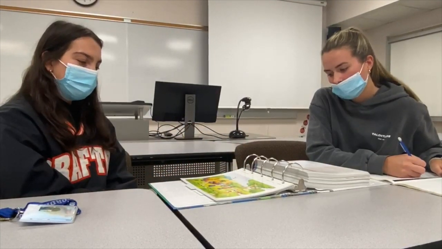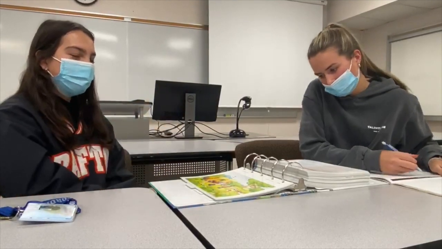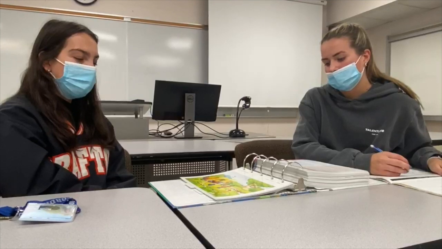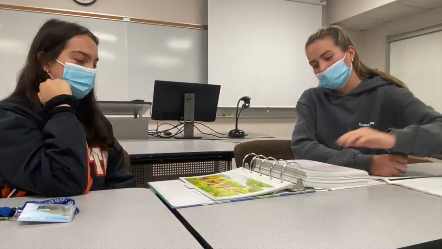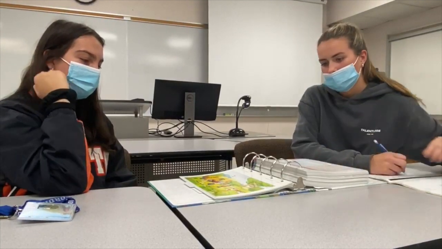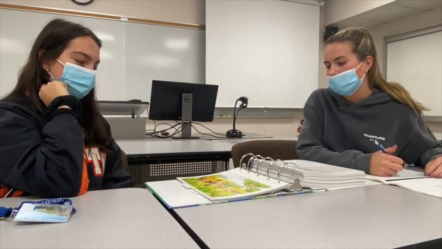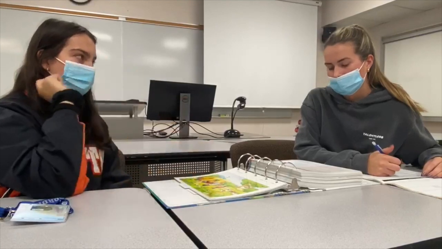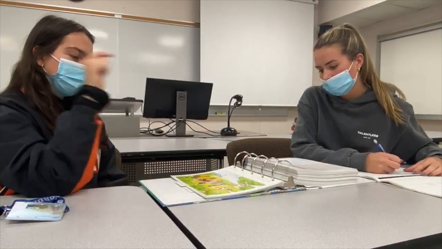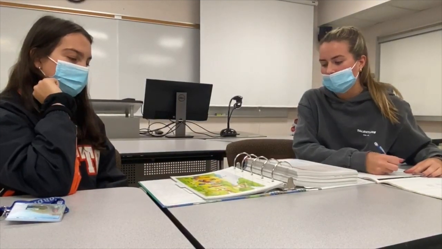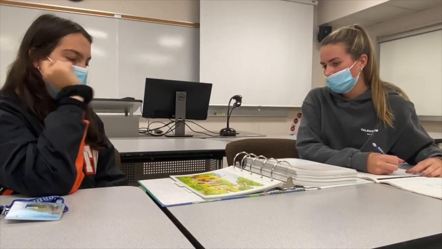Can you show me the object that is to the left of the big rock? Can you show me the object that is to the right of the tent? Can you show me the object that is over the stream? Can you show me the animal that is under the table? Can you show me the animal that is on the table? Can you show me the person that is inside the tent? And can you show me the person outside of the tent?